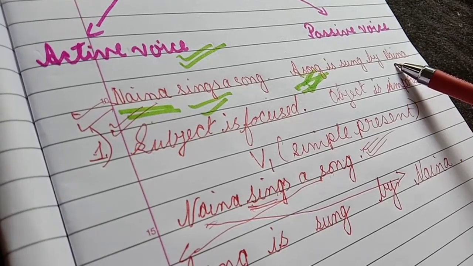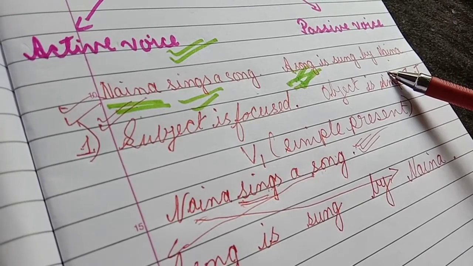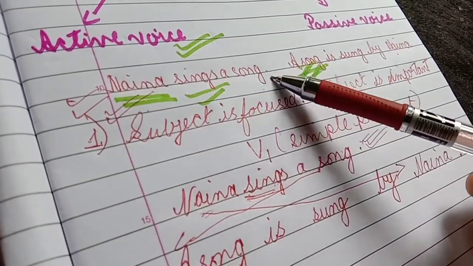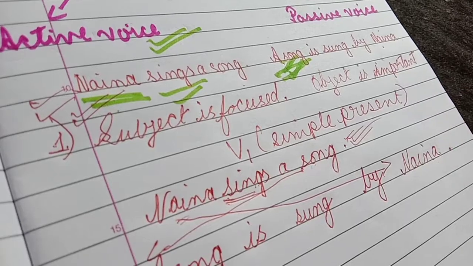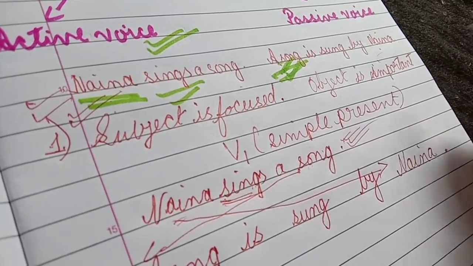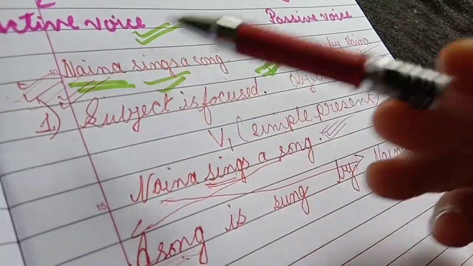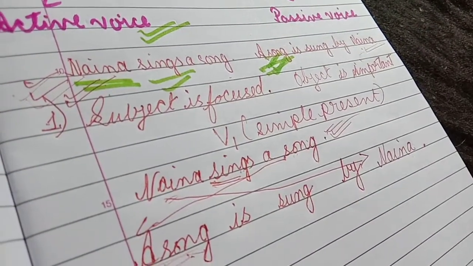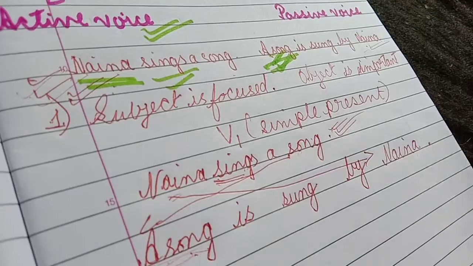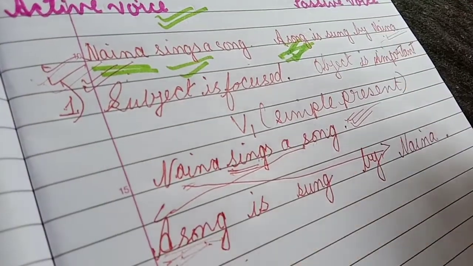No change in the meaning. Here also Naina was singing the song. In this sentence also Naina sings the song. Naina sings a song. A song is sung by Naina. If you ask who sings the song, the answer will be Naina here. Who sings the song? Naina. So the subject. Next, there is no change in meaning, no change in the tense.